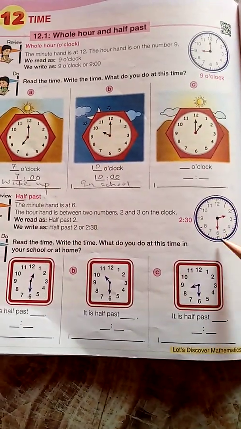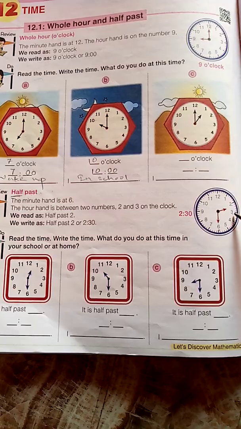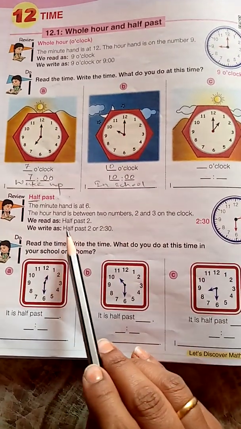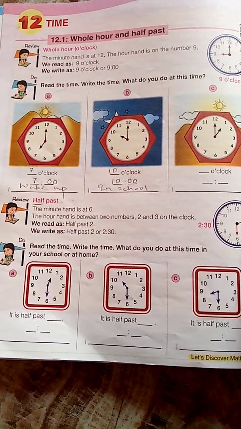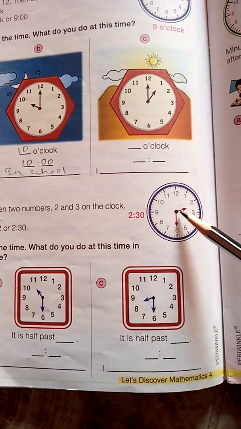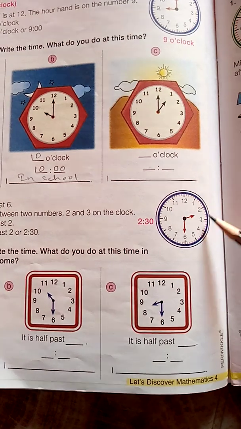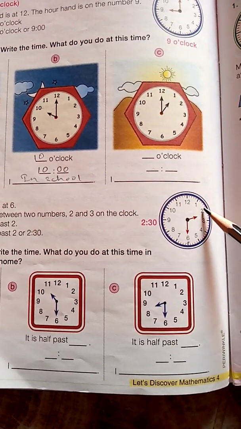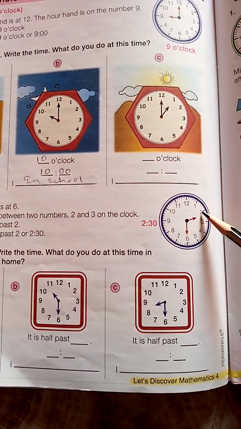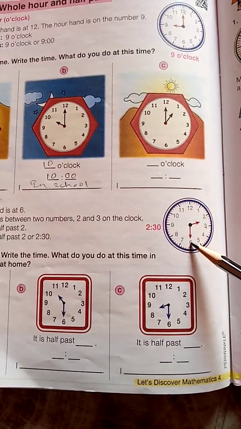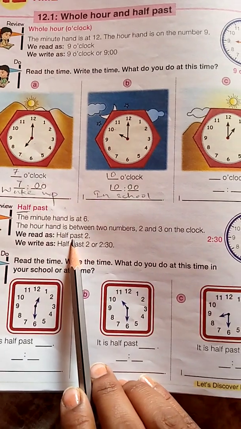See here. The minute hand is at 6. The hour hand is between two numbers, 2 and 3. Yes or no? So if it is between two numbers, always count the behind number. See here, the minute hand is at 6. The hour hand is between 2 and 3. So you should always count the first number, not the second one. When it is between two numbers, always catch the first number. So it comes 2:30. Okay, or half past 2.